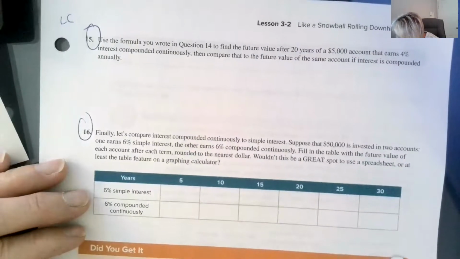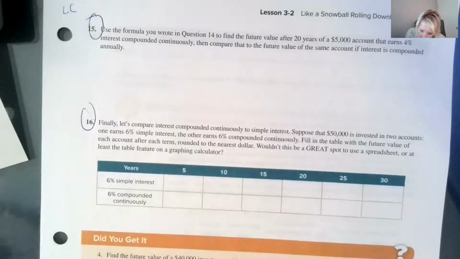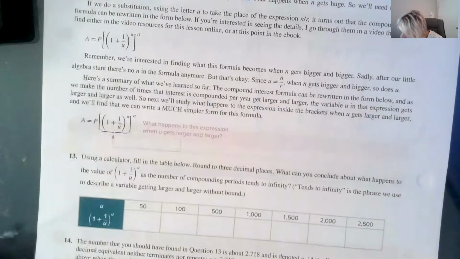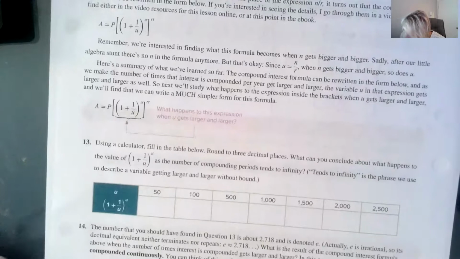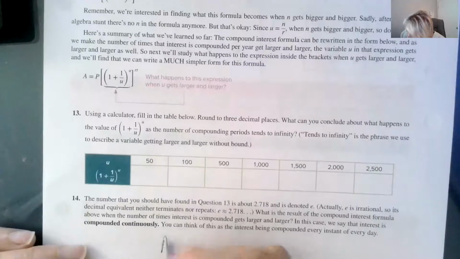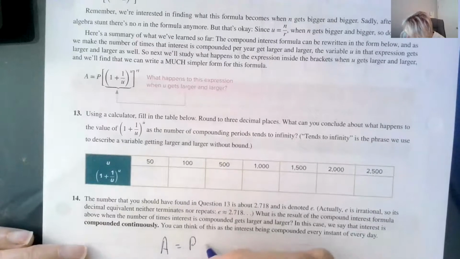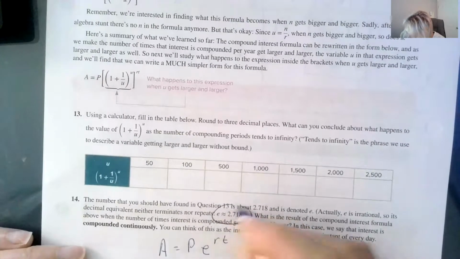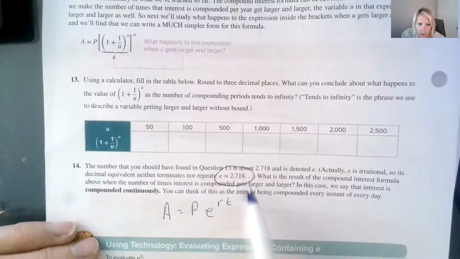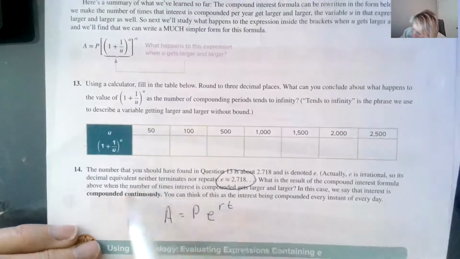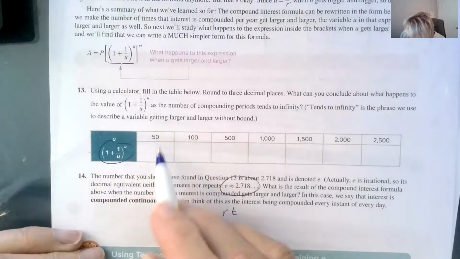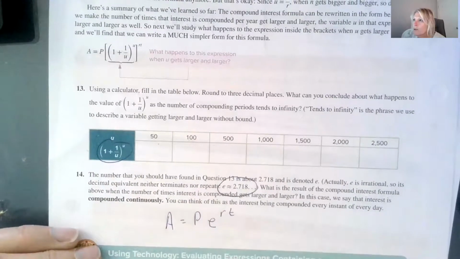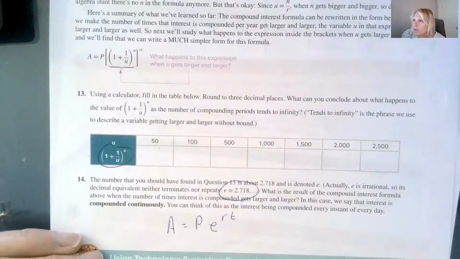What we are going to do is skip to number 14. And so number 14, compounding continuously, is going to be A equals P e to the rt, where e is this number here that you've just kind of, if you play through this, put this in Desmos here with 50, 100, 500. Let's go ahead and do that just for fun.